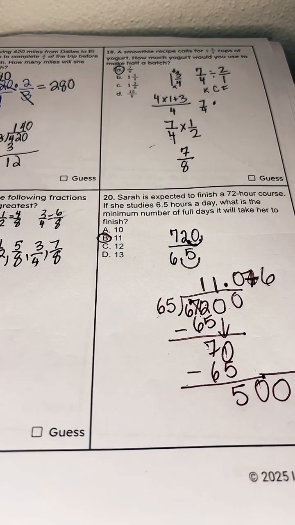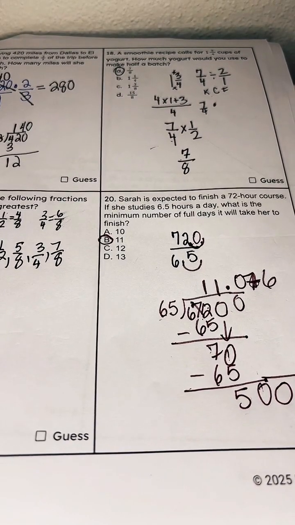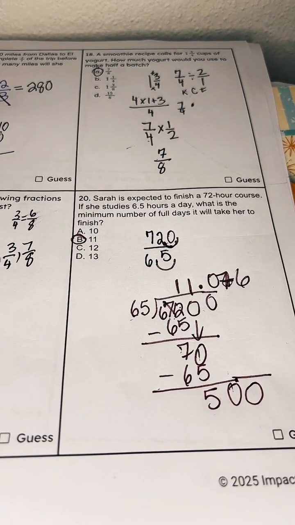So, okay, Sarah is expected to finish a 72-hour course. If she studies 6.5 hours per day, what is the minimum number of full days it will take her to finish?